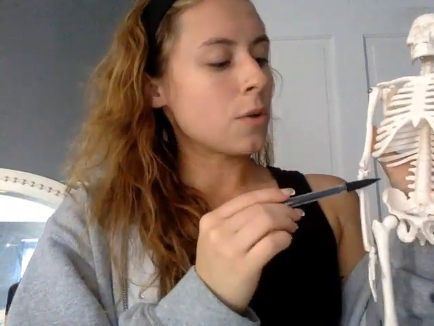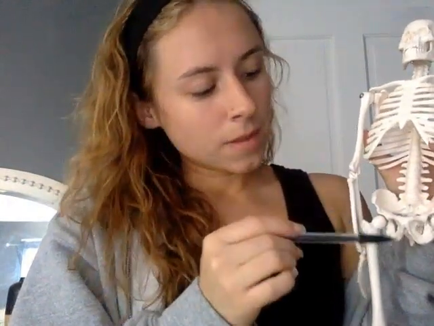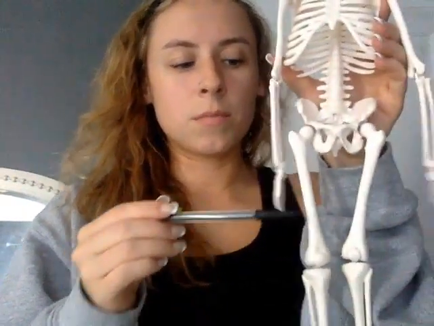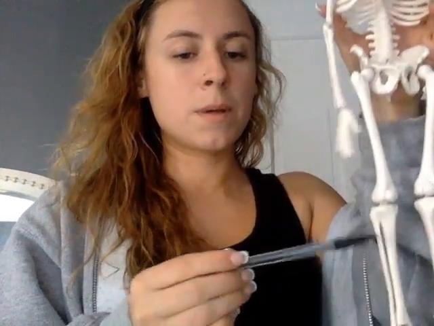Moving into the pelvic girdle, we have the coxal area, which is like your hip bones area. That's going to be the ilium, ischium, and pubis. And then going into the legs and feet, we have femur, your thigh bone, patella, kneecap, the tibia, and then fibula is the outer one. Tibia is this thicker one.